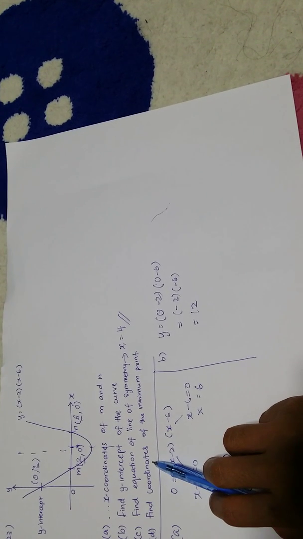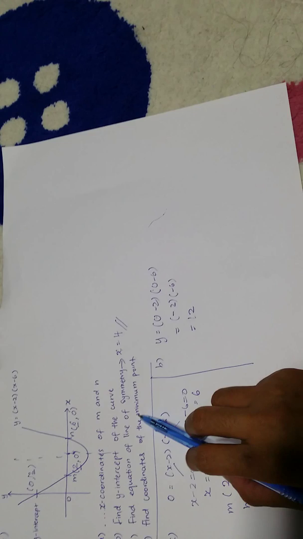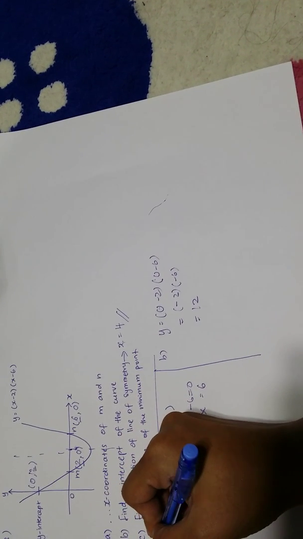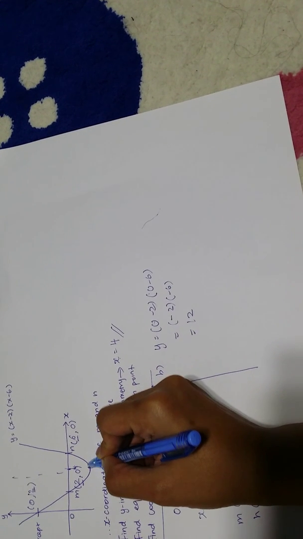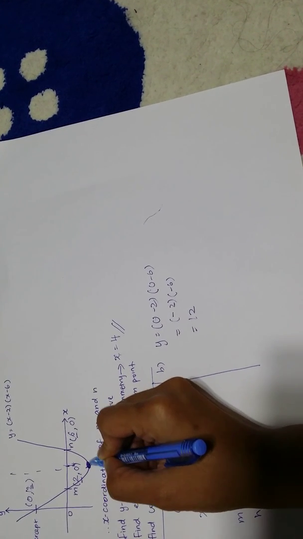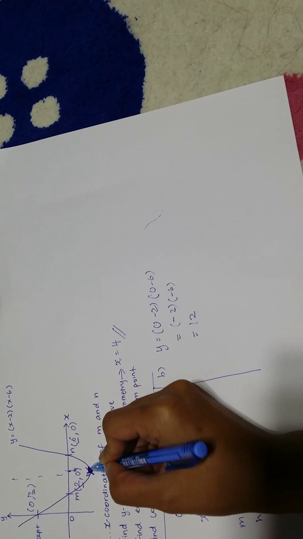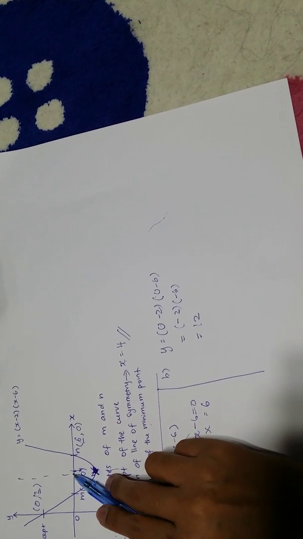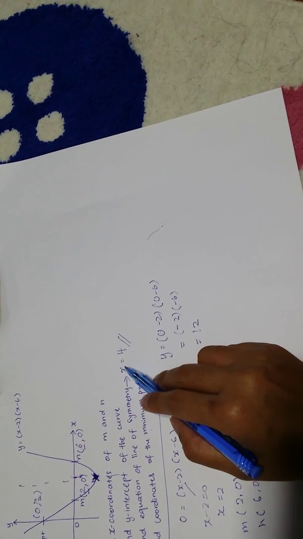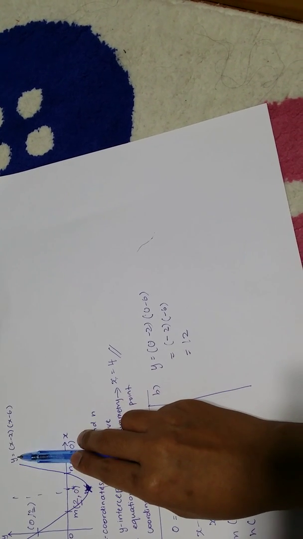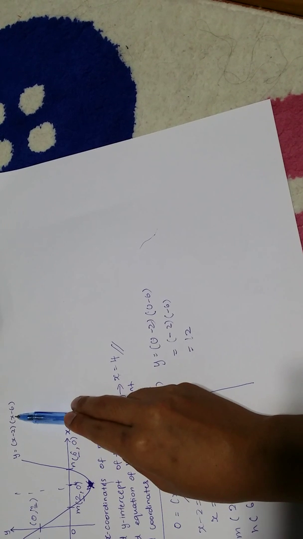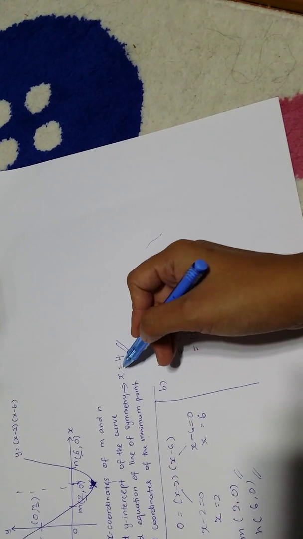Last question. Find the coordinates of the minimum point. Now, these two questions are related because the minimum point, which is here, will coincide with the line of symmetry. So the line of symmetry is x equals 4. The minimum point will simply be y equals (4 minus 2)(4 minus 6), at the point when x equals 4.